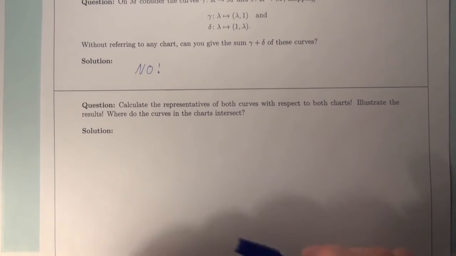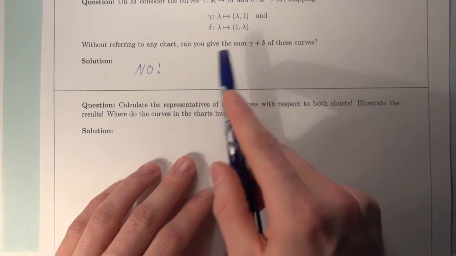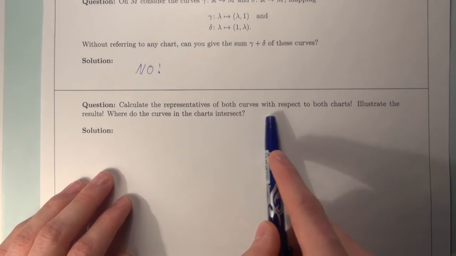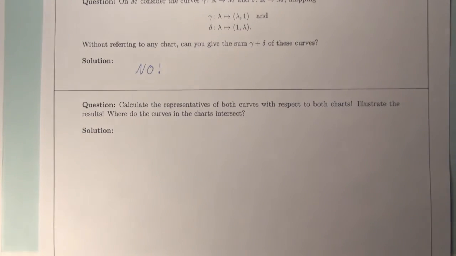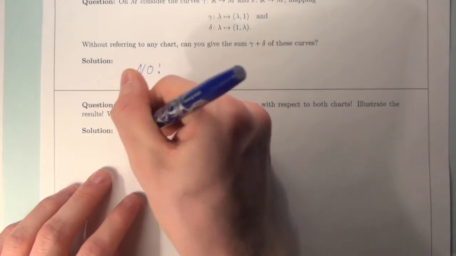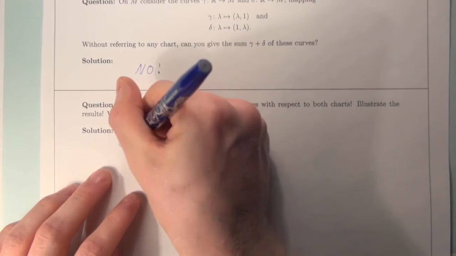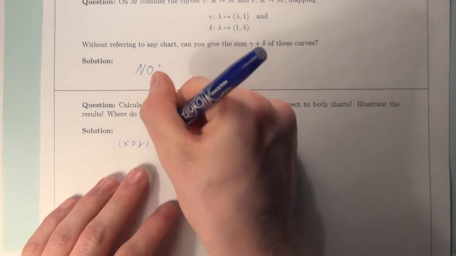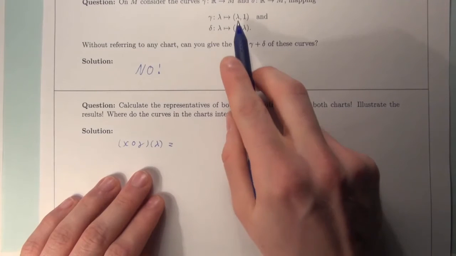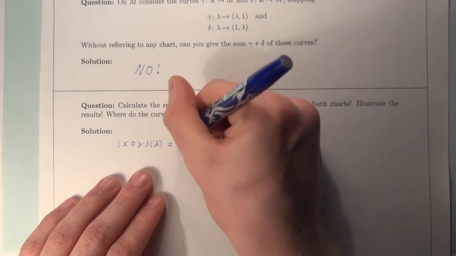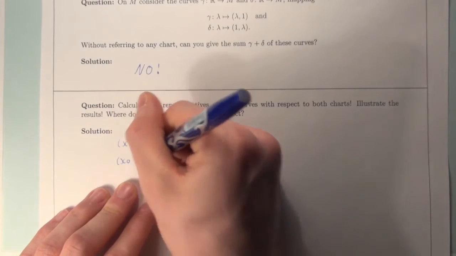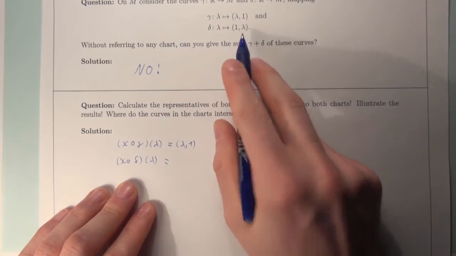Now we may try to give the sum of those curves with respect to a certain chart, and this is asked here, where we first shall calculate the representatives of the curves in the charts, illustrate them, and look where they intersect. So, step by step. The representative of the curve gamma in the x chart is of course given by this, and it takes lambda and gives (lambda, 1) composed with the identity map, so again (lambda, 1). Now for the second curve we get (1, lambda).